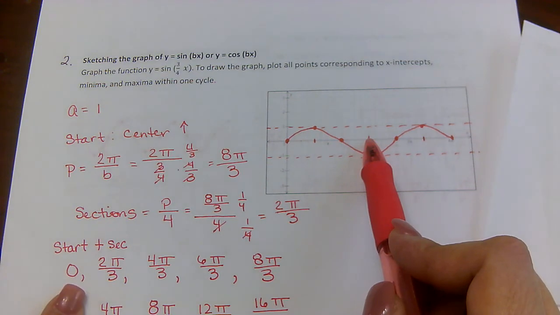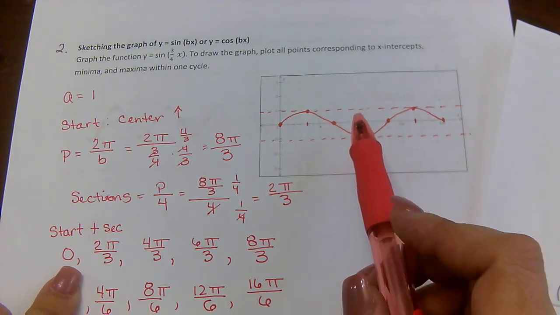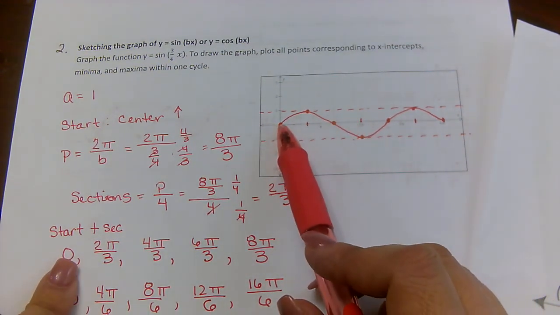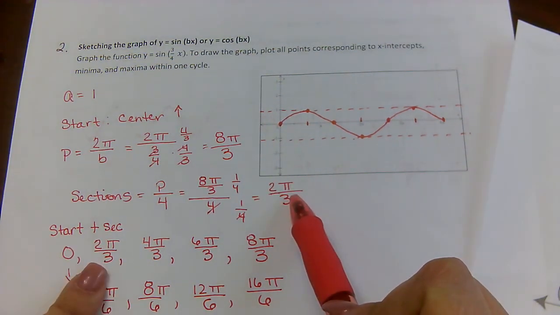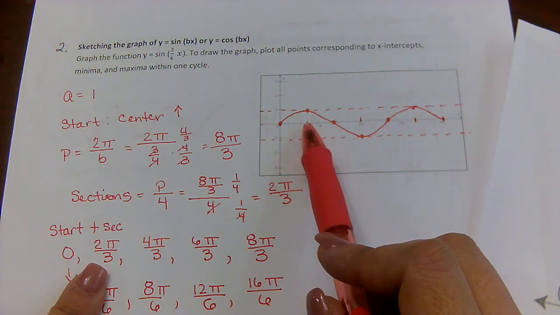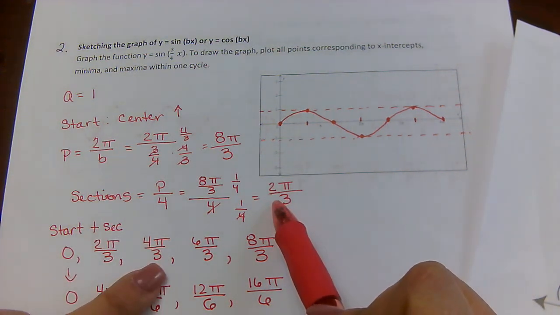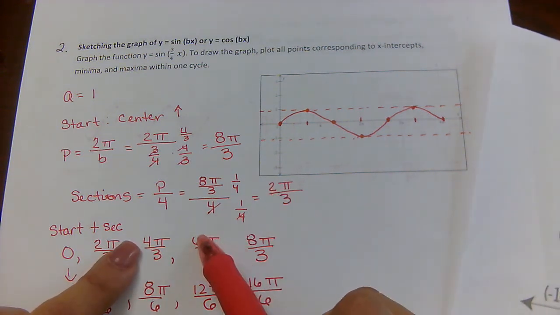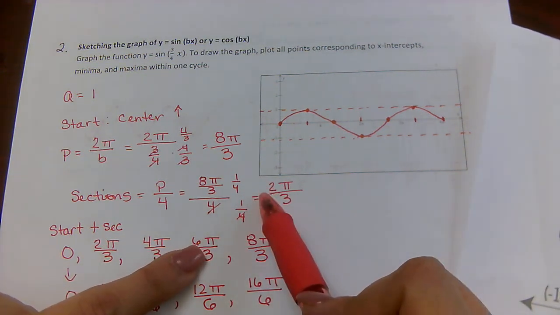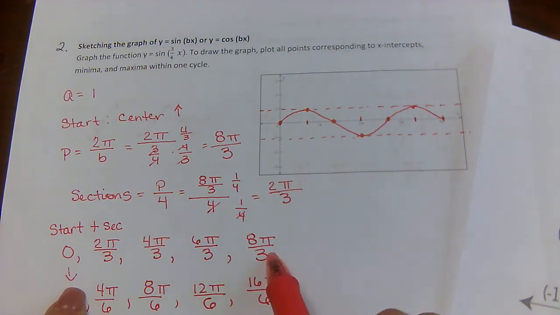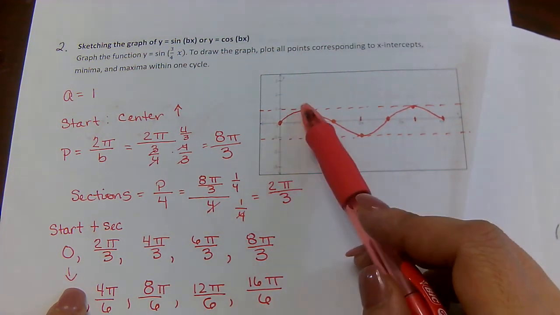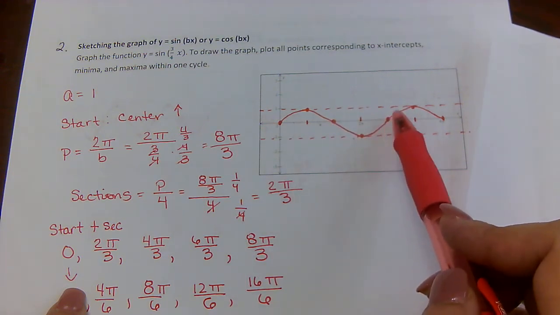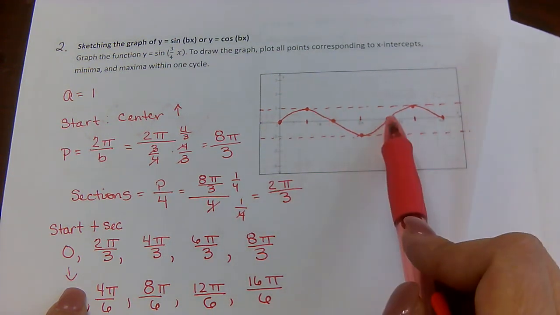Okay. Since there's no phase shift or horizontal shift, we're starting our function at 0, and then I'm going to be adding the 2 pi/3. So plus 2/3 pi plus 2/3 pi is 4/3. 2 plus 4 is 6. 6 plus 2 is 8. So there I have my 5 numbers. All I did was mark them on the graph. I have 1, 2, 3, 4, 5, and then I drew a couple more extra after that.